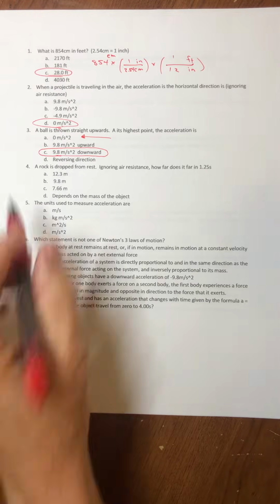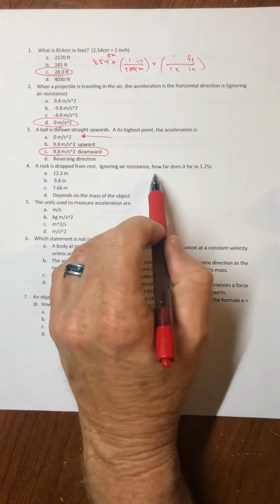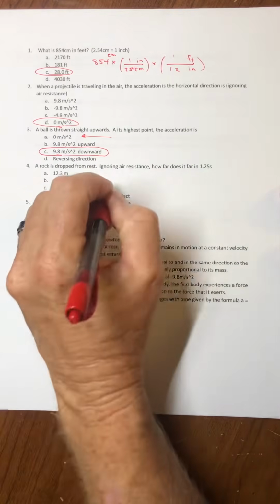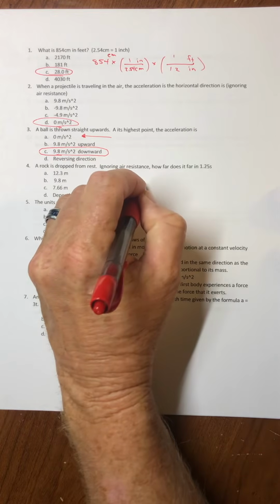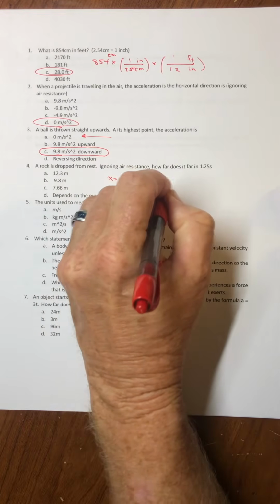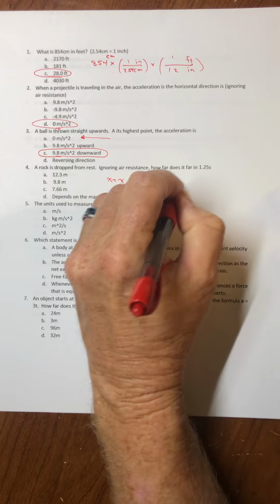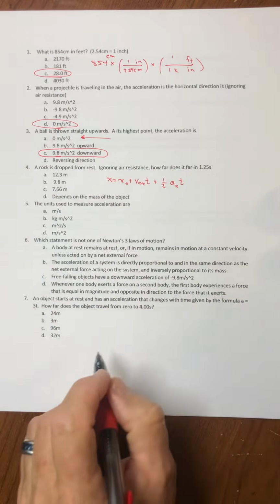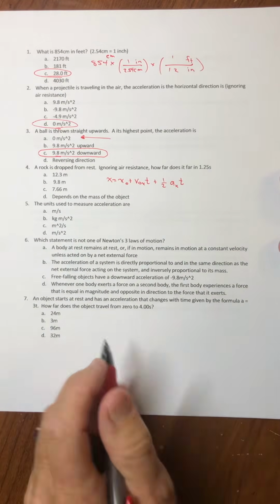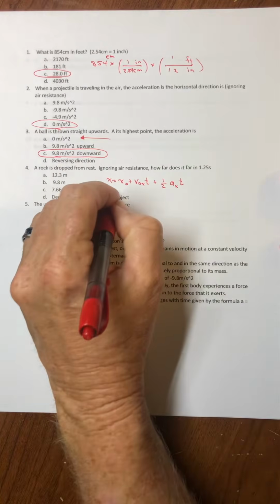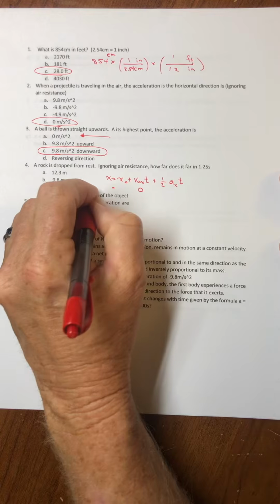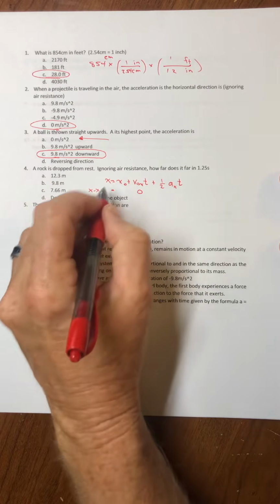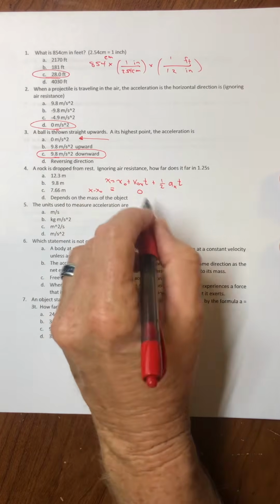Okay. A rock is dropped from rest, ignoring air resistance. How far does it fall? This is kind of a straight plug and chug type of equation into our kinematics equation. And this is just one-dimensional. And so if we say that it started at rest, that's 0. If we move it to the other side, that will be the distance it moves.